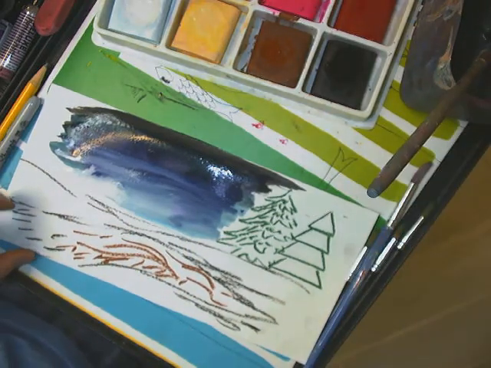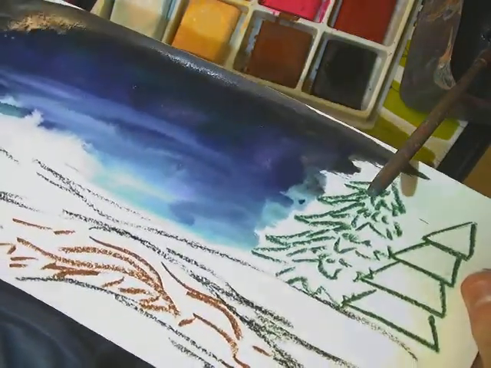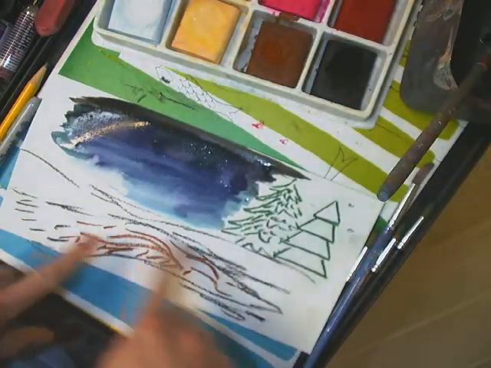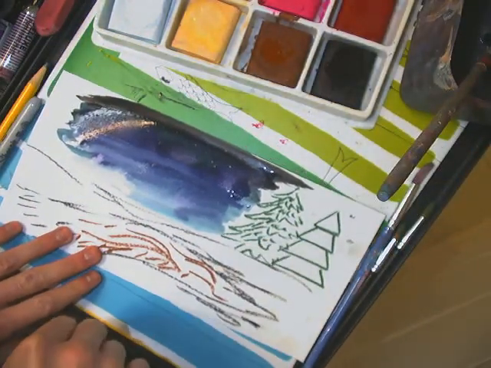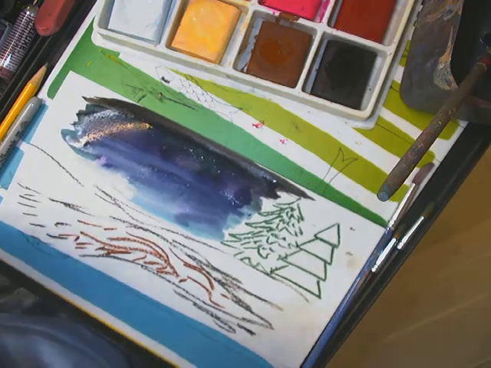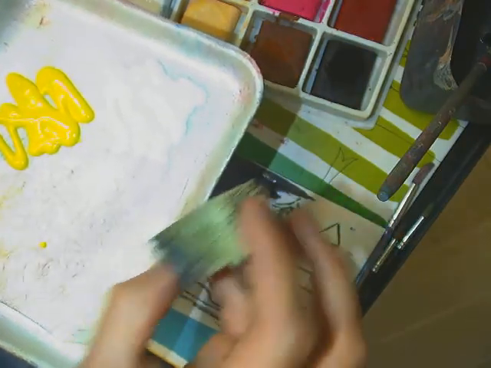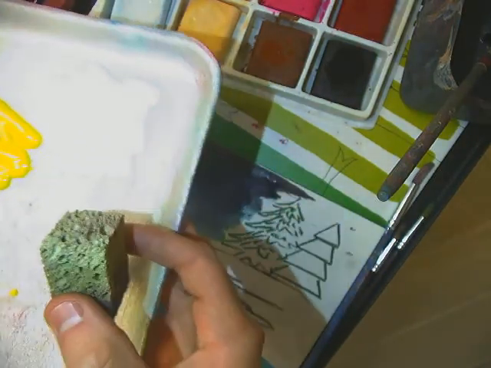So I'll kind of zoom in on that for you. I like mixing colors in the sky. And then I could also paint the branch and the green trees, what have you. Then, I also have a sponge. You could sponge paint your owls if you'd like.